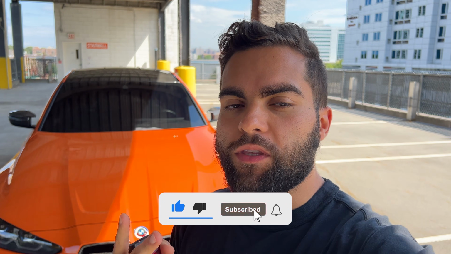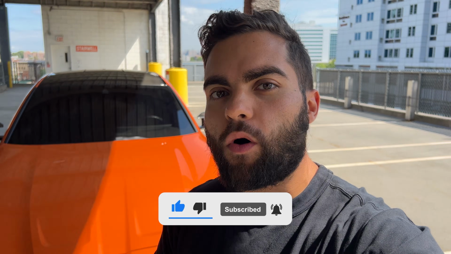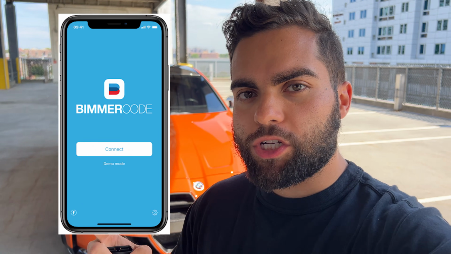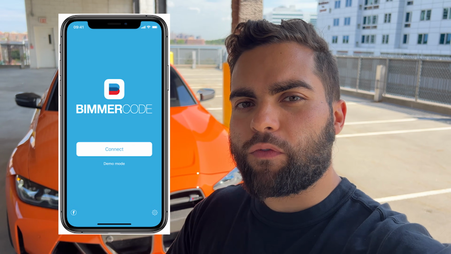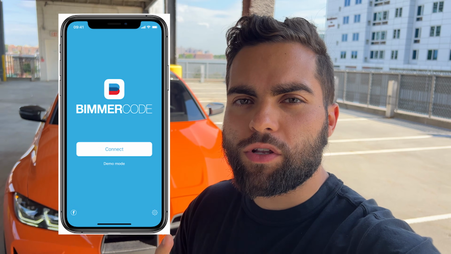Before you start, you're gonna need two things. First of all, you need the Bimmercode app on your phone, the full version, not the free version that's on the App Store. You have to download the free version and then purchase the full version in the app, and this will unlock you the full version and every single feature that you can code into your car using Bimmercode.